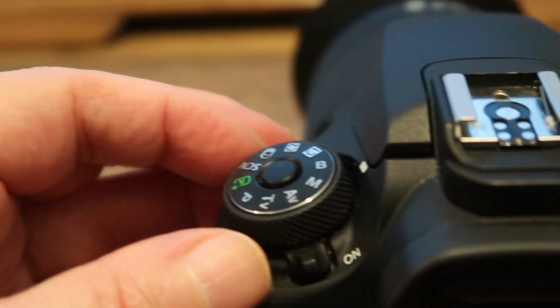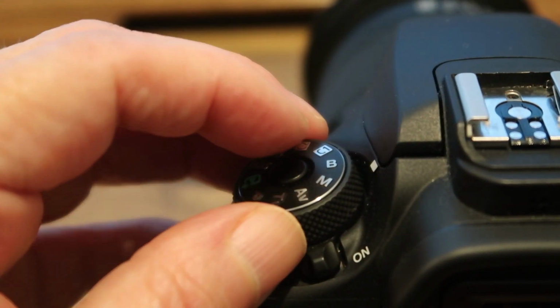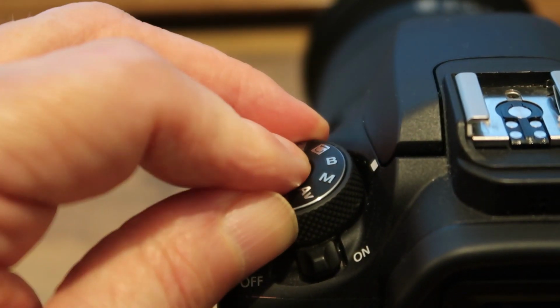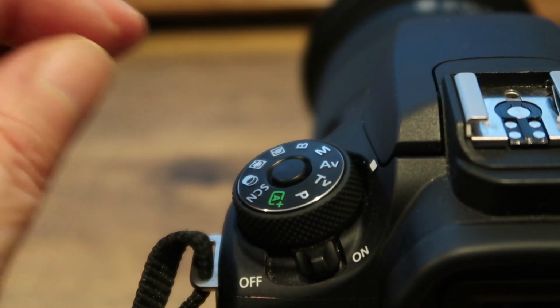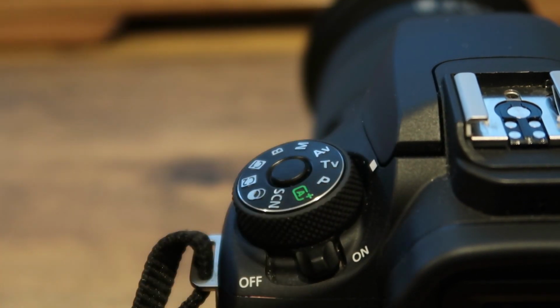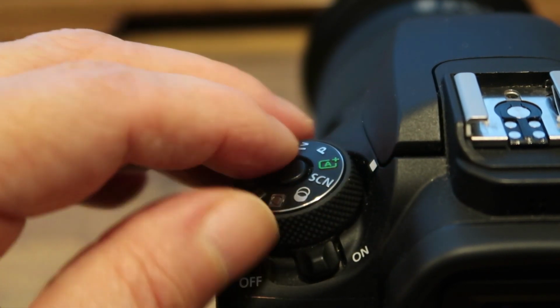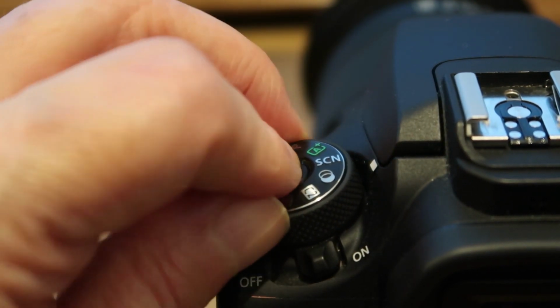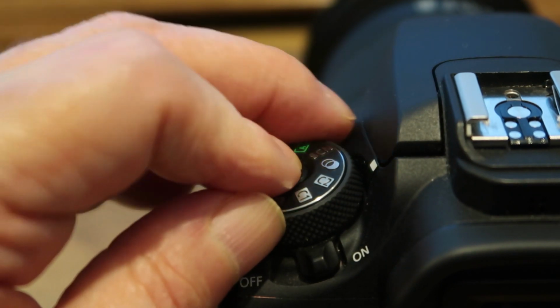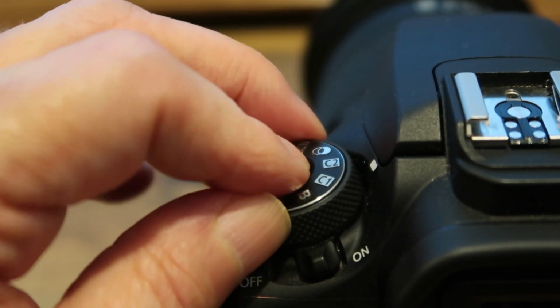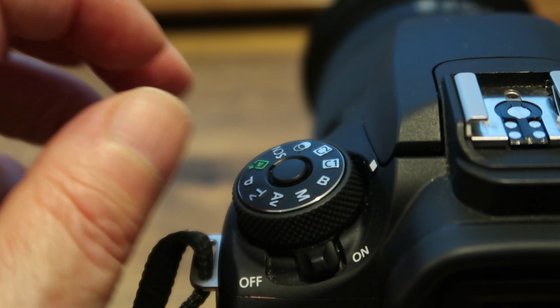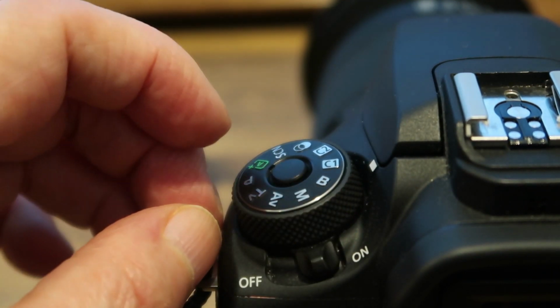So we've gone through the settings now. We've gone through the bulb, we've gone through manual, aperture priority, shutter speed priority, program mode, automatic mode, scene mode, creative filter mode, customization 2 mode, customization 1 mode. So those are all the modes on the camera.